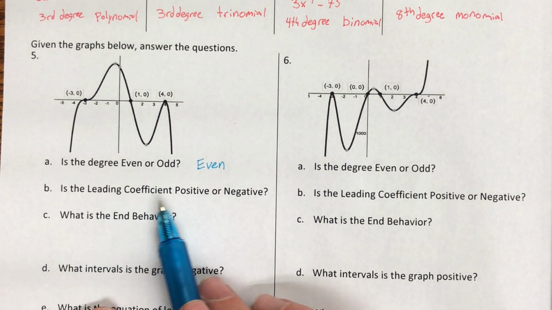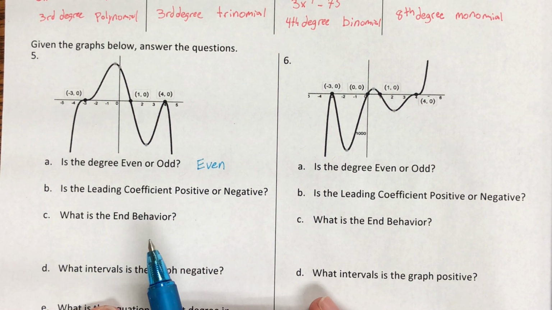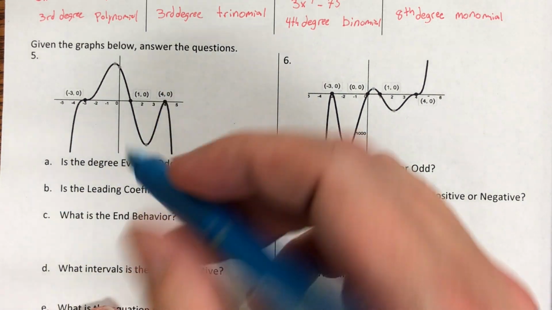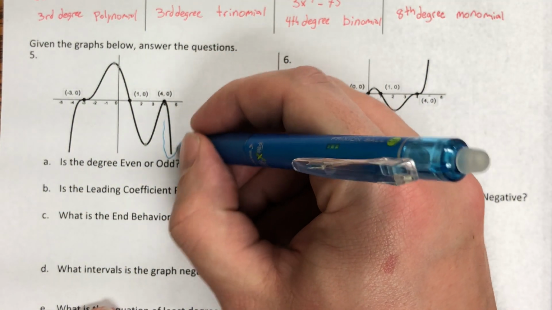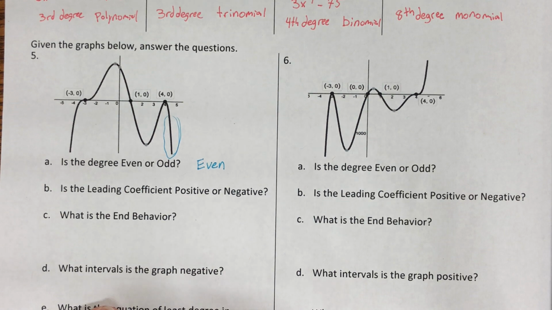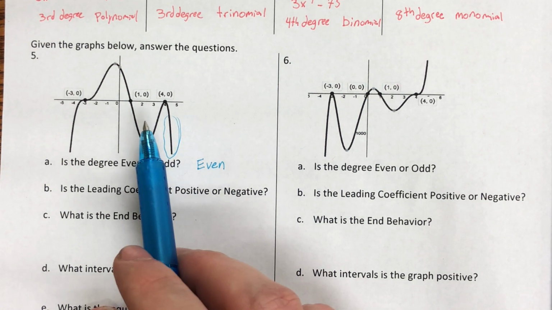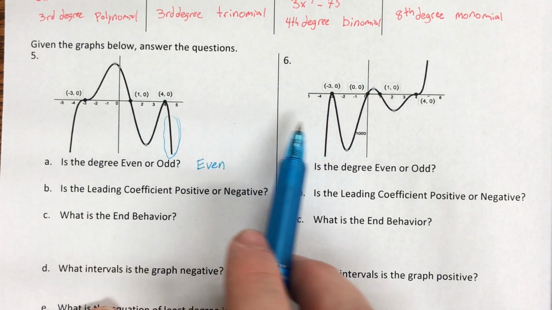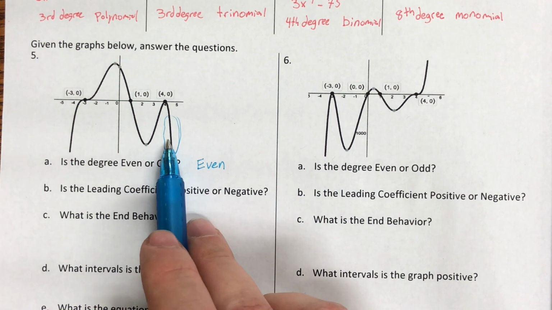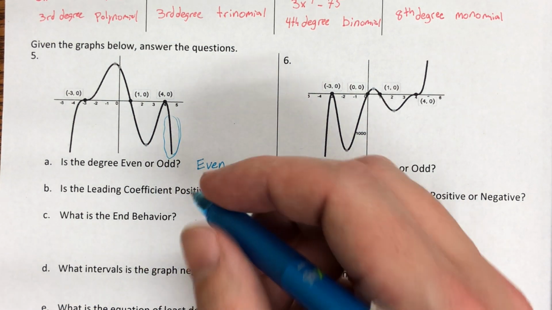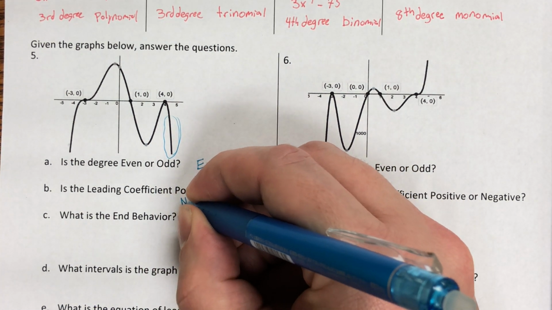To tell whether the leading coefficient is positive or negative, I look to the right side. On the right side, it's headed down. It's going down the further right I go. If it is headed down, that means my leading coefficient is a negative number.